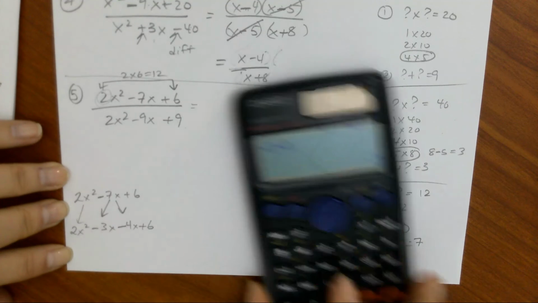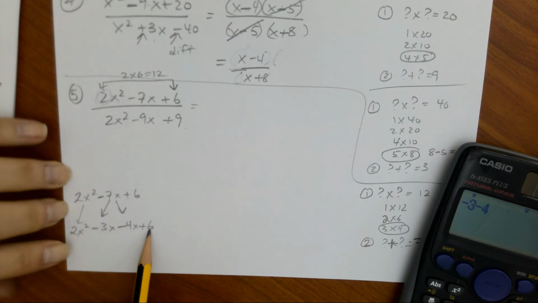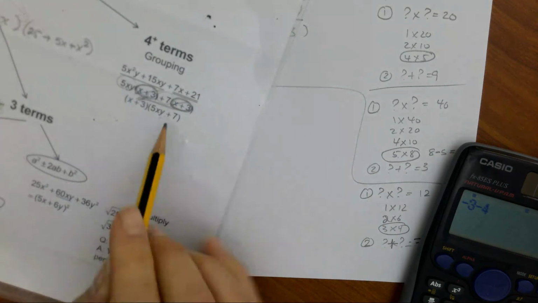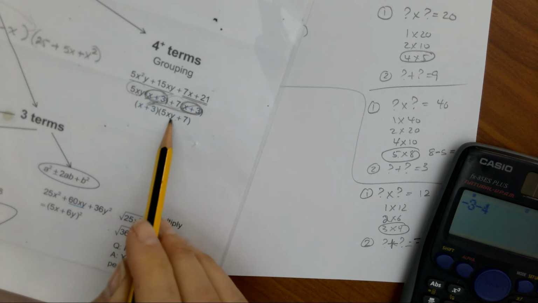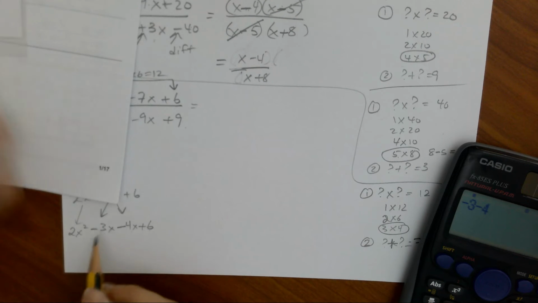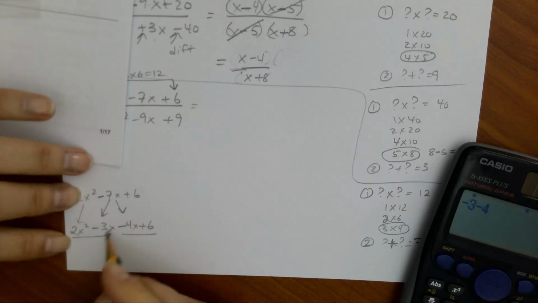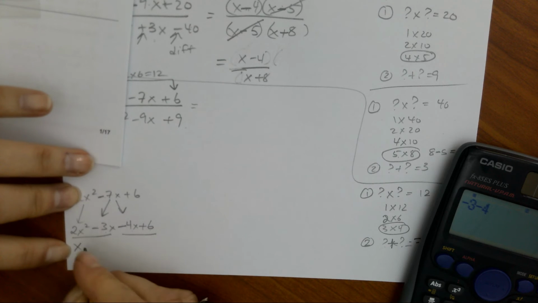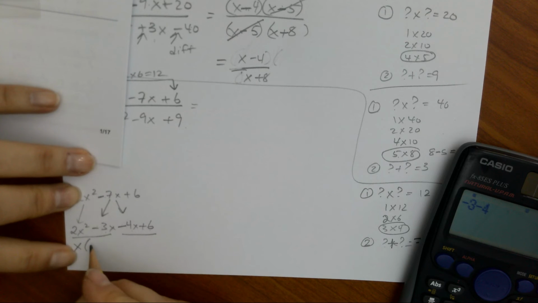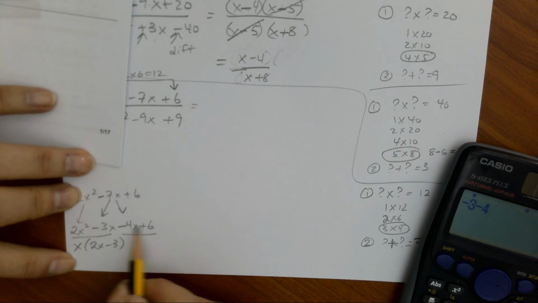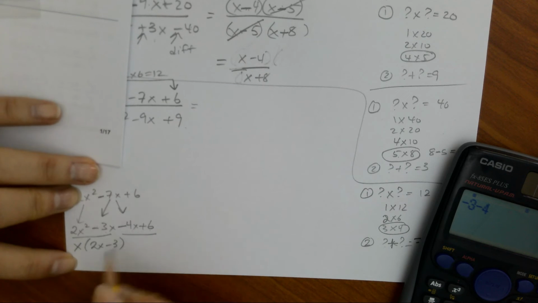And now because I have 4 terms, I use grouping. Okay, so here's my first group and my second group. What can I take out of this? I can take an x out. So I'm left with 2x minus 3. This one I can take a 2 out. Oh, but I'm going to cheat. I'm going to write the same thing.